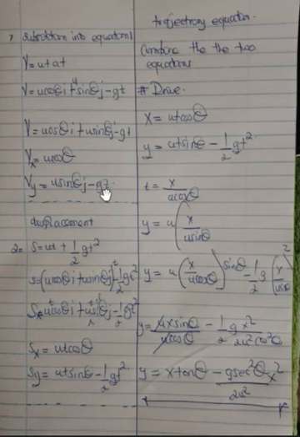Right now, you need to derive the time of flight. The time of flight is the time taken to cover the whole arc, the same semicircle. So Vy is u sin theta minus gt, on the top, because you need to derive the time to reach greatest height.